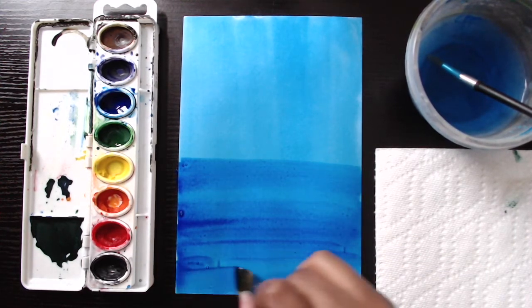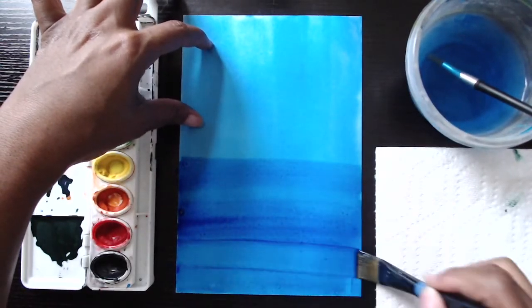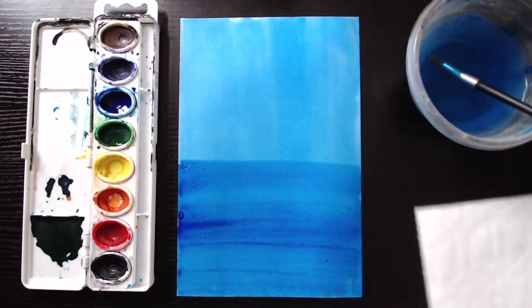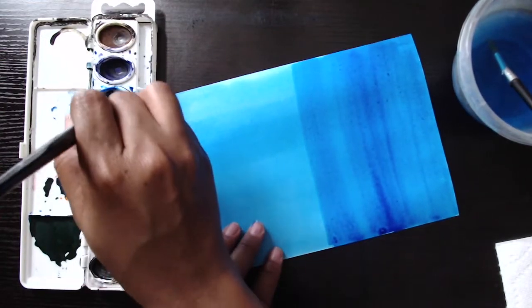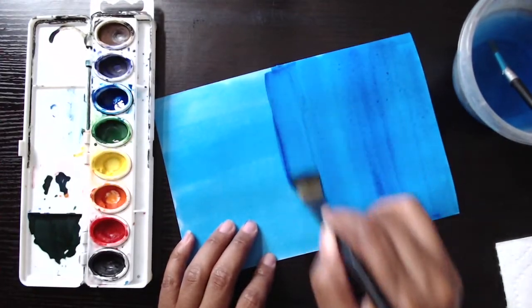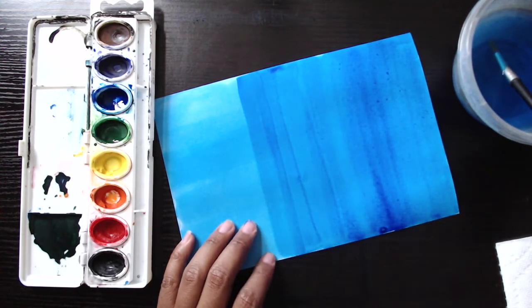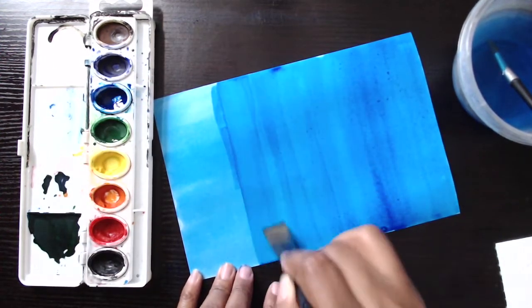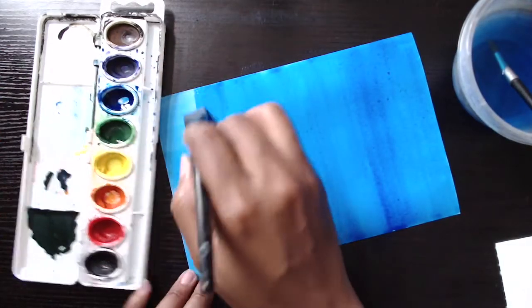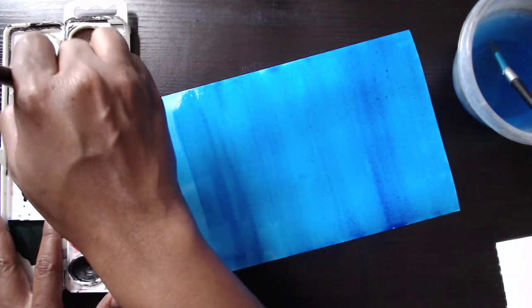Now, depending on how dry your paper gets, and it's hard for us to let it get too dry right now just because we are on a time crunch in the class and trying to get things done in the time that we have in the class. So I'm turning the paper just to make it easier to paint. But if you want to get your colors darker, you can really let the paint dry completely in between each coat. So I'm just painting a 3rd coat of paint on one sheet of paper.